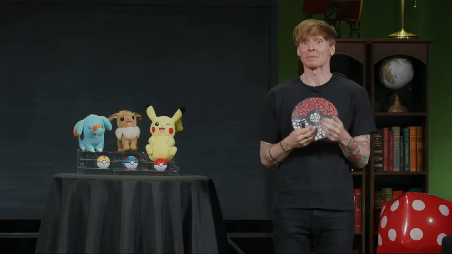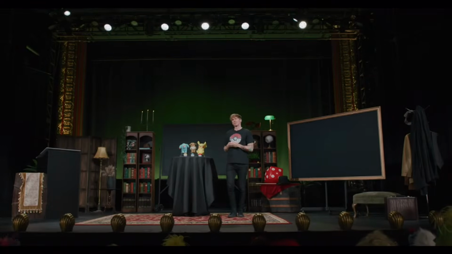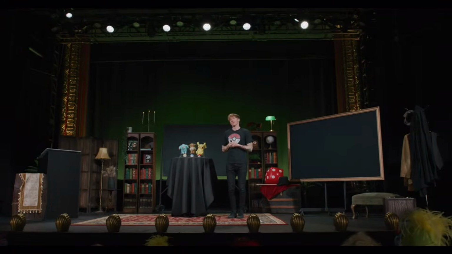And for those of you who are perhaps unfamiliar with the world of Pokemon, just imagine our world, but instead of being inhabited by animals, it's inhabited by much cuter, funkier creatures, such as those shown on the table. You possibly will recognize Pikachu being the main mascot of the whole franchise.